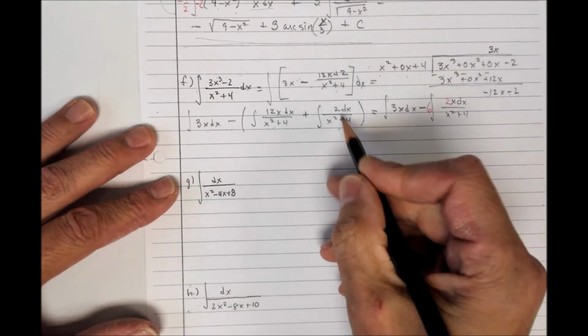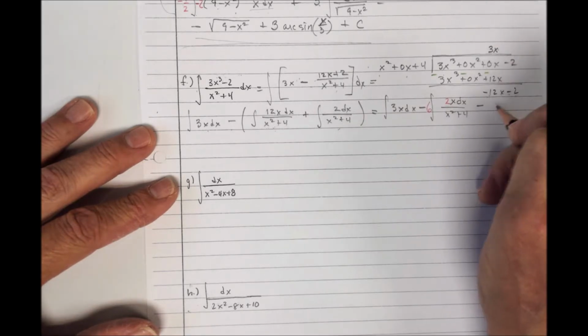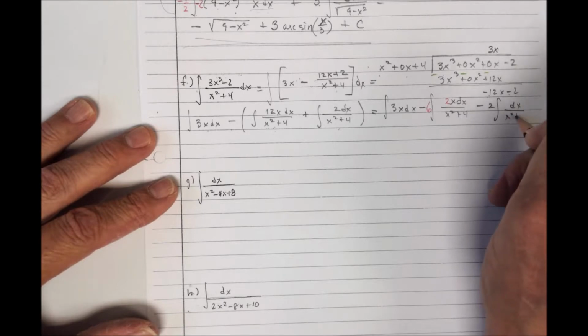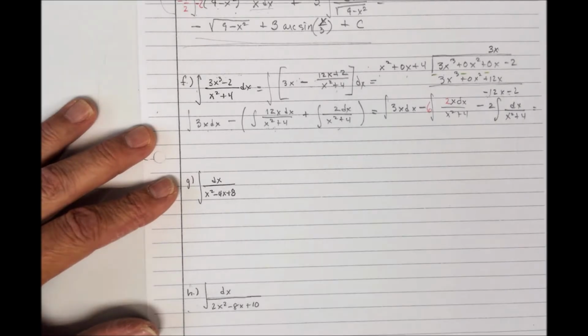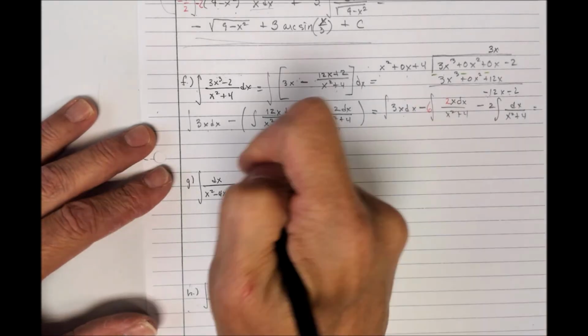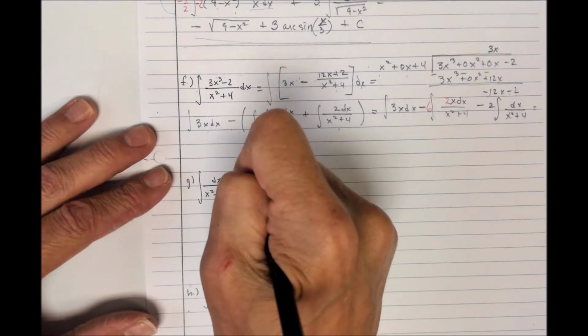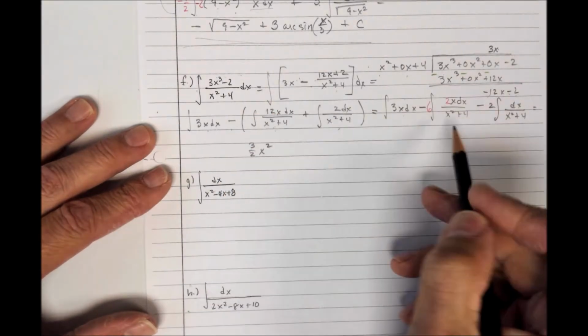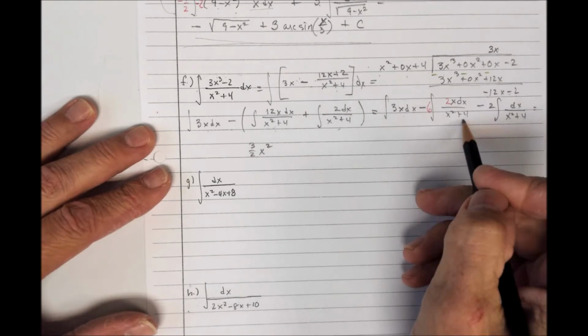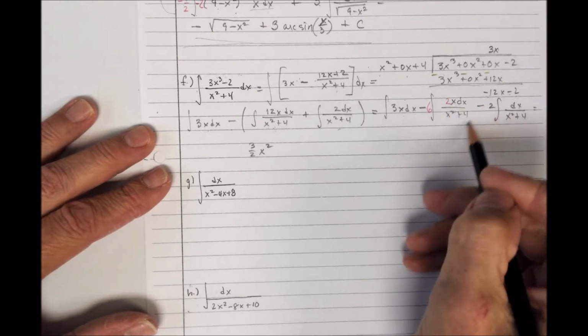And then I'm just going to pop the 2 out in front. So this is going to be minus 2, the integral of dx all over x squared plus 4. And all 3 of these integrals are ready to go. So up top, 2 over 2, that would be 3 halves x squared. This is going to be a du over u, and notice that my u is x squared plus 4.